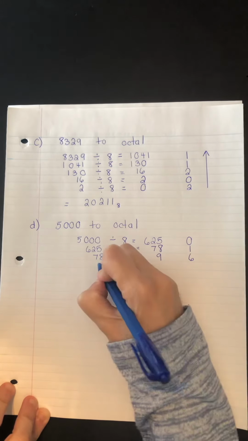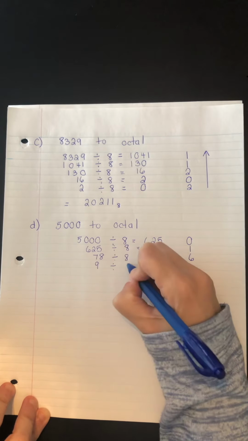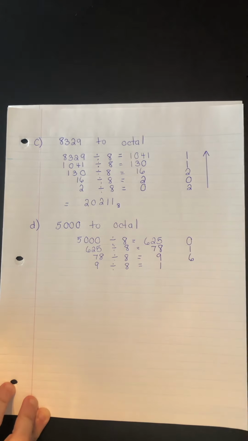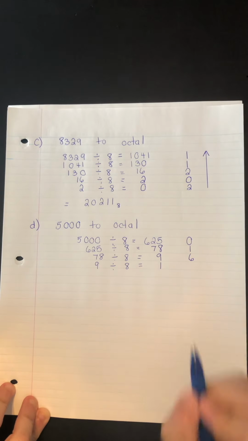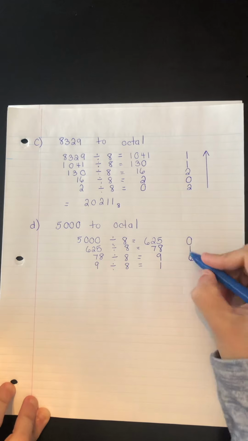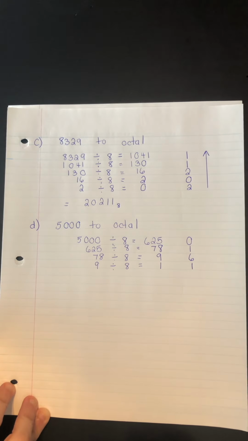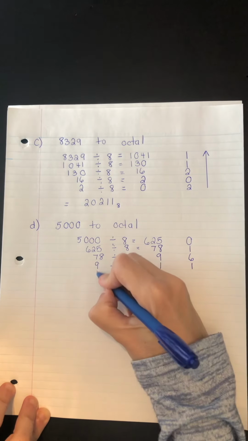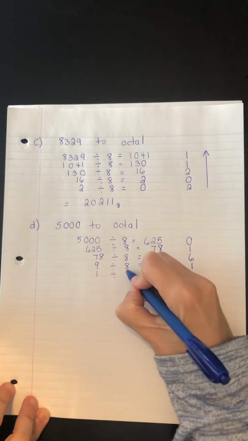Okay, then we would take 9 and divide it by 8. The whole number answer here is 1. But 1 times 8, of course, is only 8. So the remainder is 1 in that step. And lastly, we would take this 1 and try dividing it by 8.